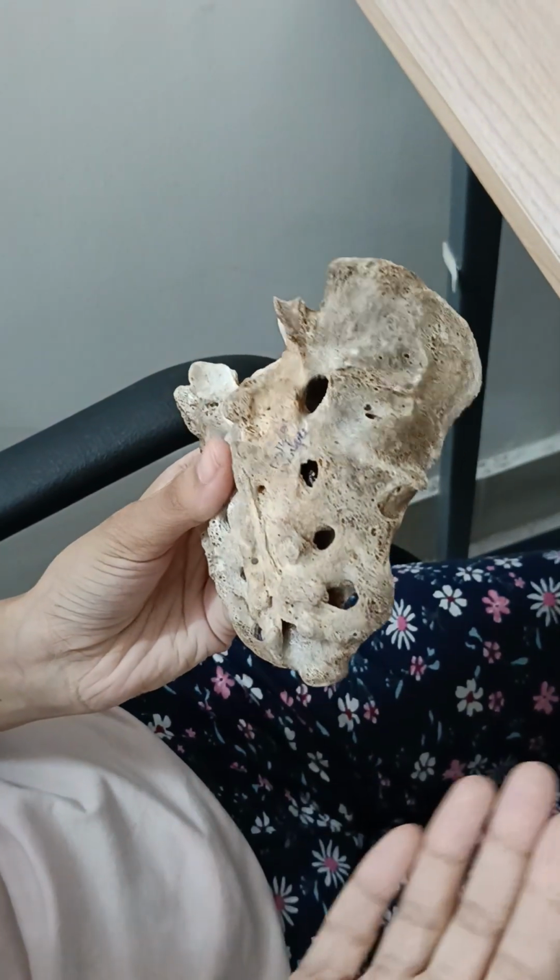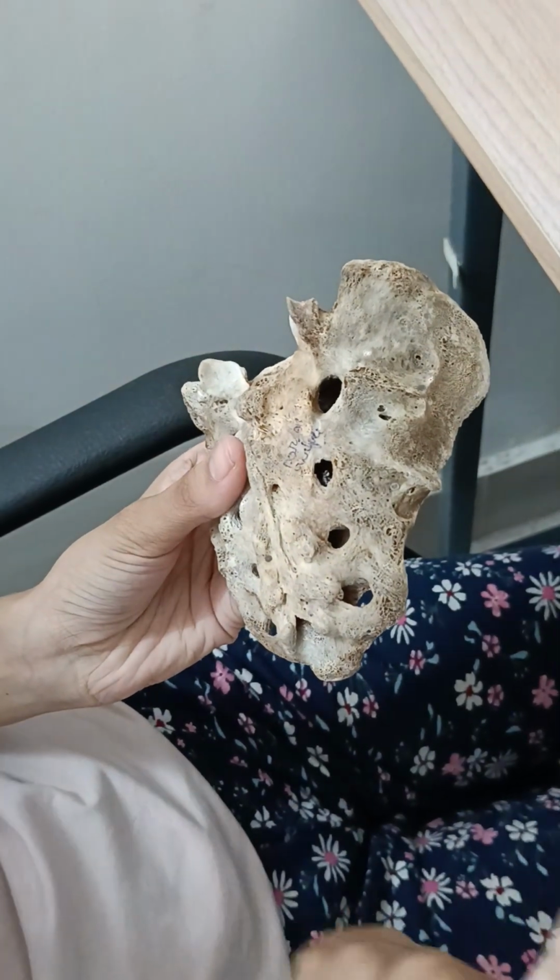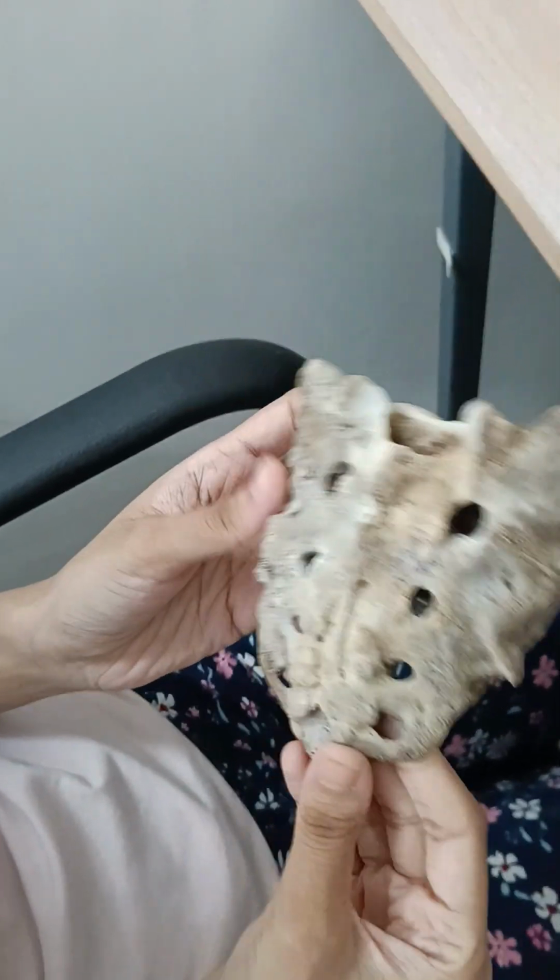Then what comes out of the hiatus? The sacral nerves and coccygeal nerves come out. This was only for the sacrum.